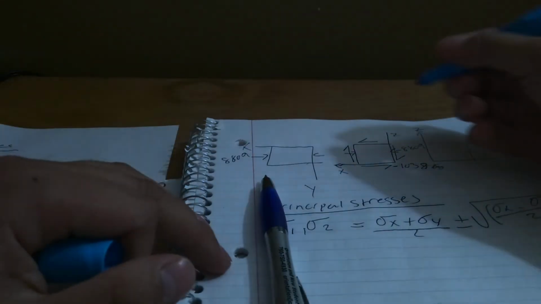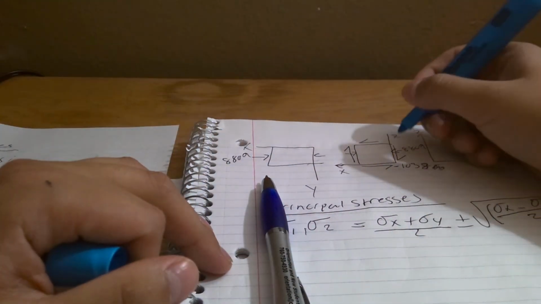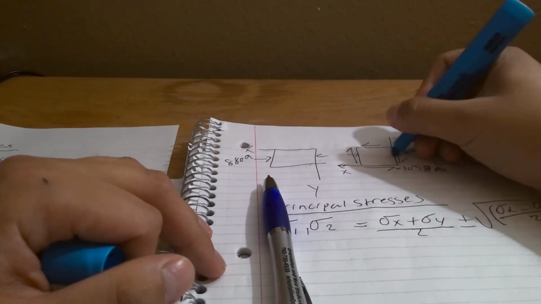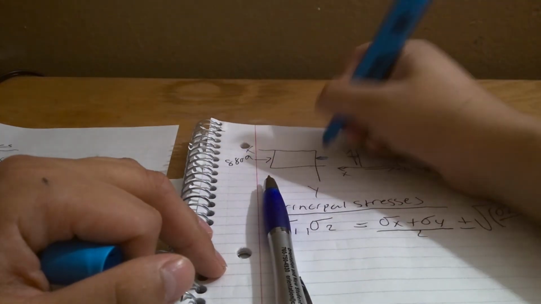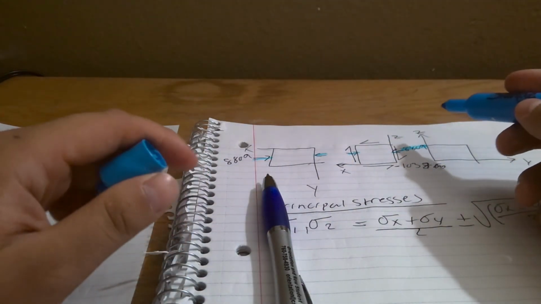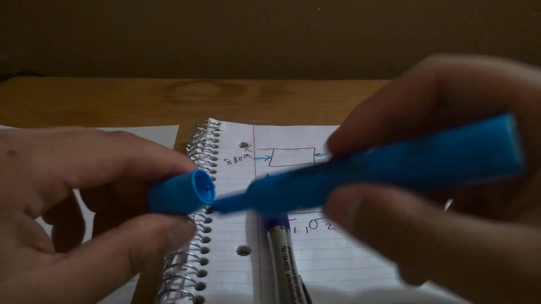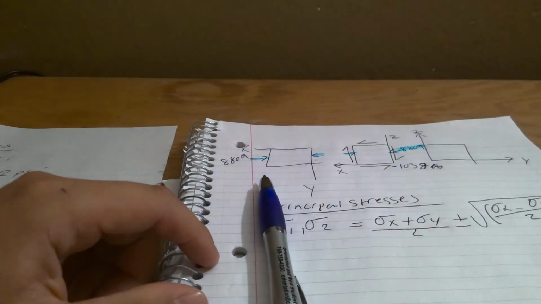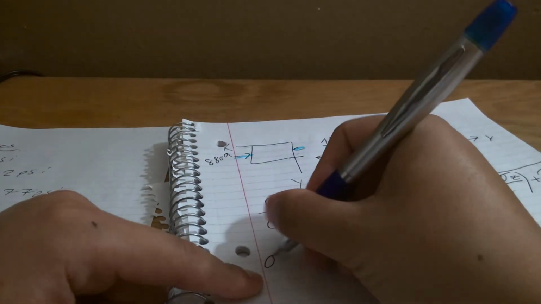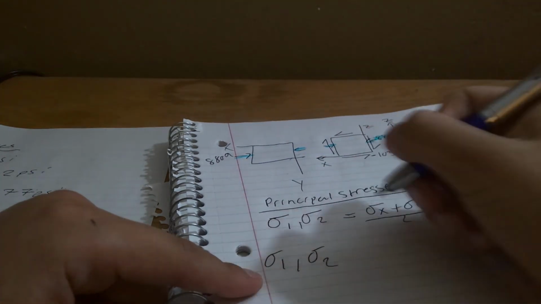Okay, I also wanted to clarify that 8809, that's right, this. Those arrows indicate that it's equal to 8,809. Now we just want to plug in our values.